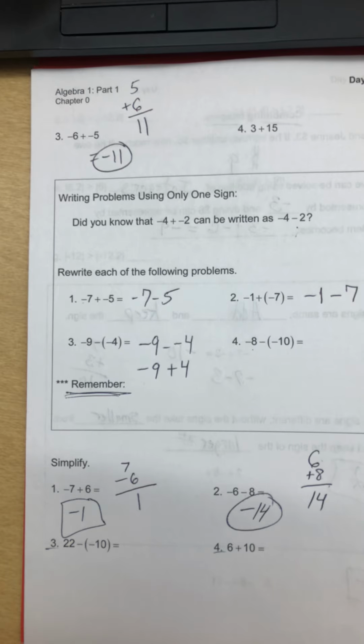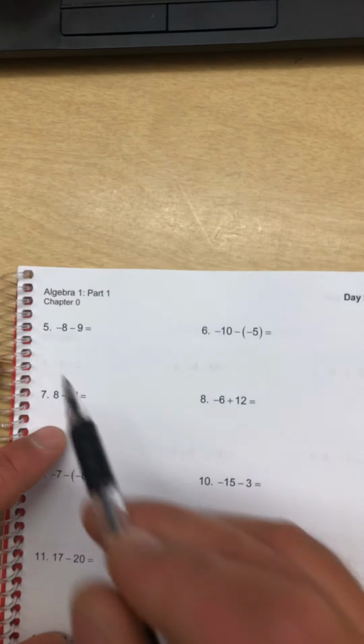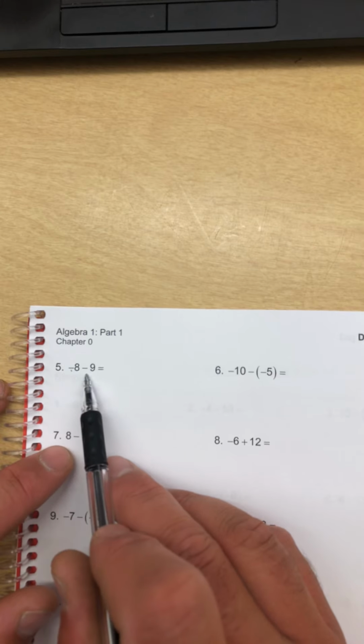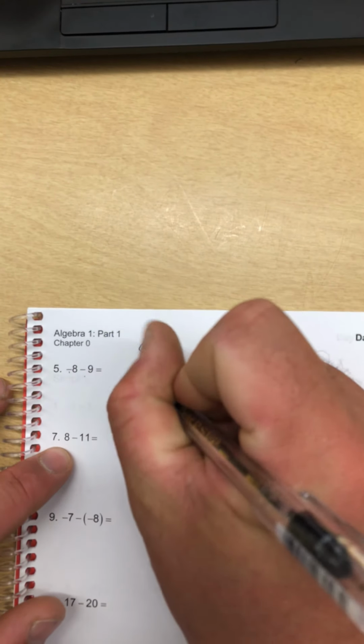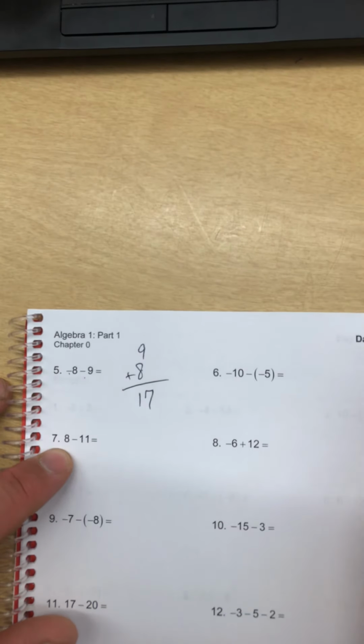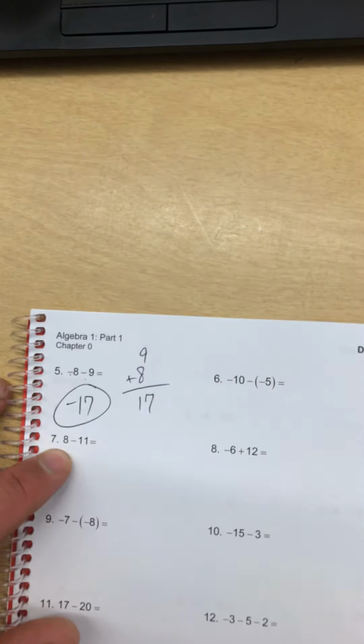All right, there's more on the next page, though. Notes are a little bit long for day 2. Lots of examples. It just takes practice. Get good at this, guys. All right, so number 5, -8 minus 9. Ask yourself, what rule are we talking about? Signs are the same. Add them. Doesn't matter which order when you add them. 9 plus 8 is 17. Keep the sign of the original. So they're both negative, so -17.